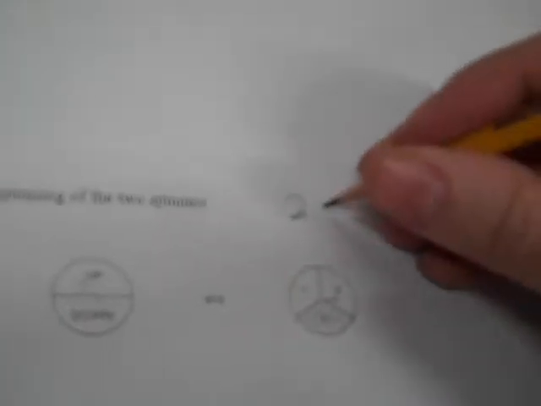Okay, spinning 2 spinners. Okay, so how many? Well, there's 2 possibilities there. Then there's 3 possibilities there. So 2 times 3 is 6 possibilities. Okay, I'm going to make up another one.